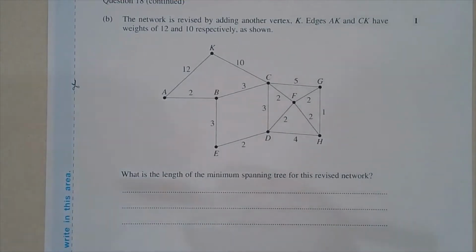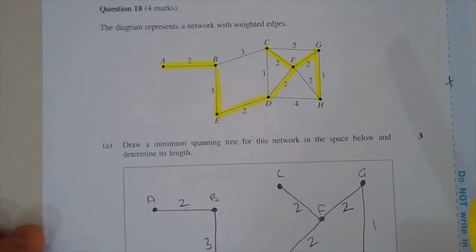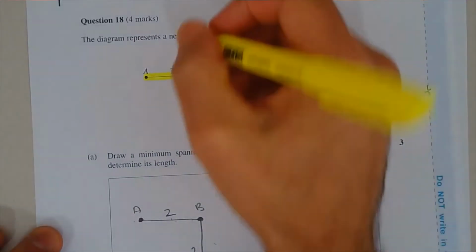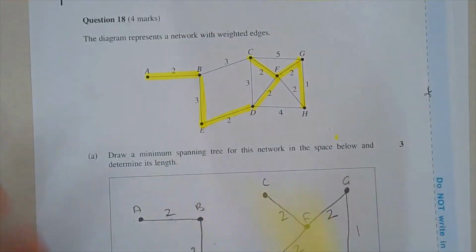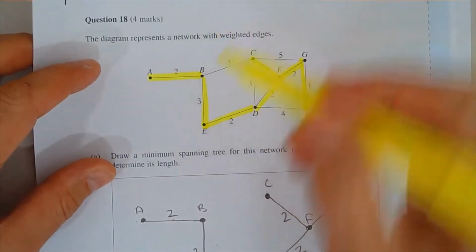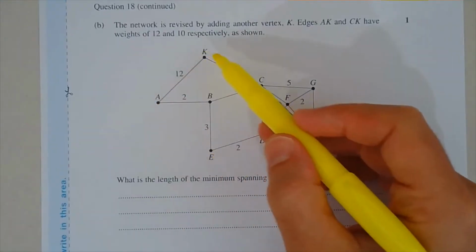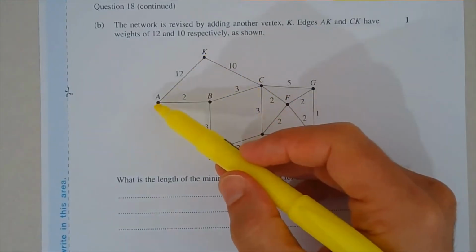Now, adding an extra vertex means we have to add an extra edge. So I might just put part A back just to show you part A again. Okay, we're adding K up here somewhere. So that's vertex K sort of between A and B, or just above vertex B, in fact, somewhere here. And it's connecting to vertex A and vertex C.